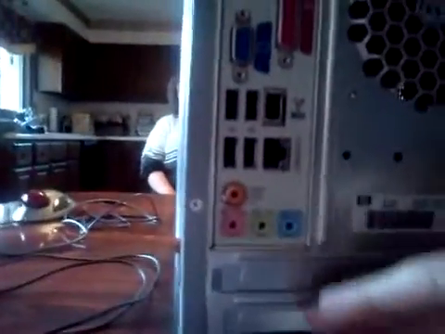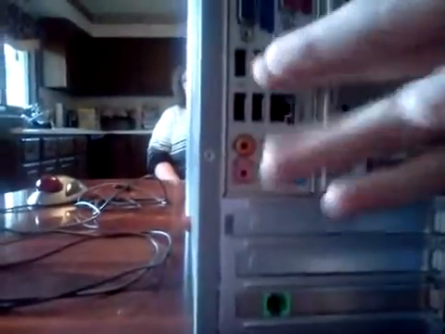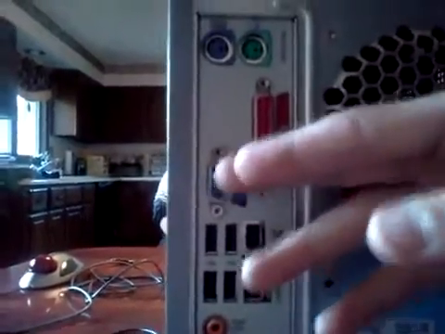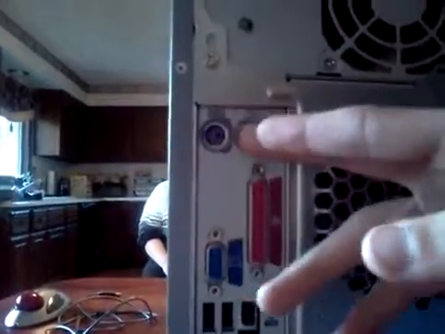If you come around to the back side, you can see there's a bunch of different plugins all over the place. Not all of these are used for everything. It just depends on what you want out of your computer. There's 4 more USB ports back here along with a monitor plug-in, keyboard plug-in, and a mouse plug-in along with the actual power.